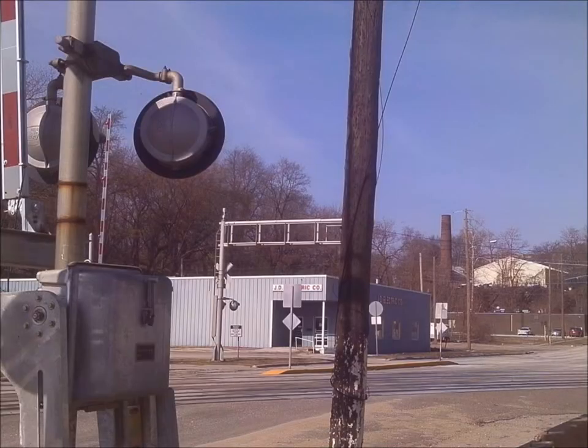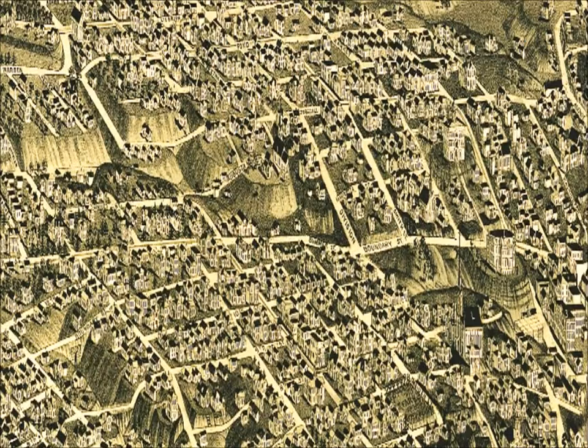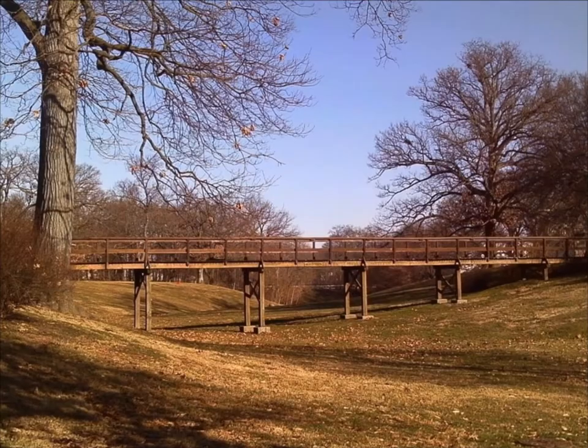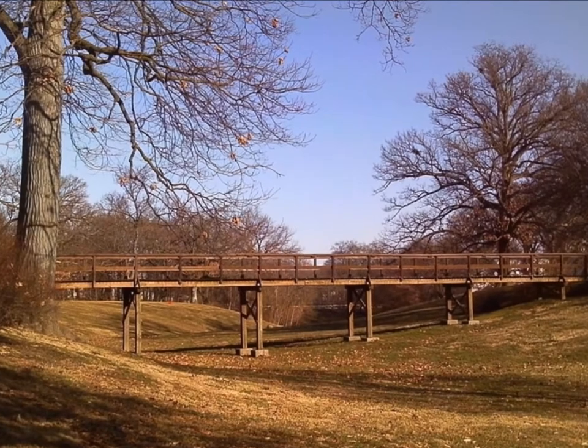A stream called South Branch joined the Hawkeye Creek near North 7th and Valley Streets. It is said that Charles Perkins bought up much of the land in the South Branch Ravine to keep the Santa Fe Railroad from obtaining a route into Burlington. South Branch started at what is now Perkins Park.